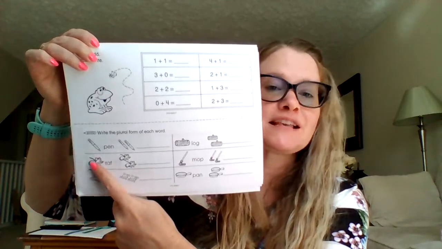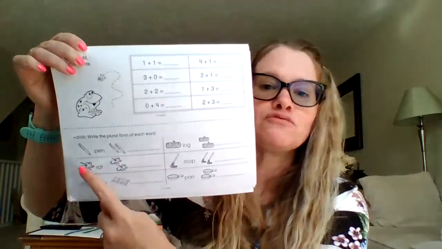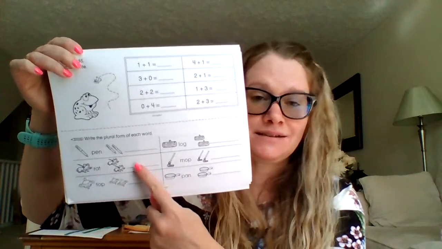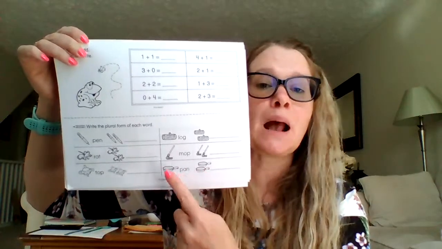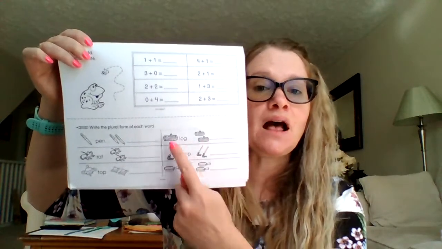Mouse. Oh, sorry, that's rat. Rat, that's important. Rat to rats, okay? Top to tops. Pan to pans. Mop to mops. Log to logs, okay? All right, turn the page.